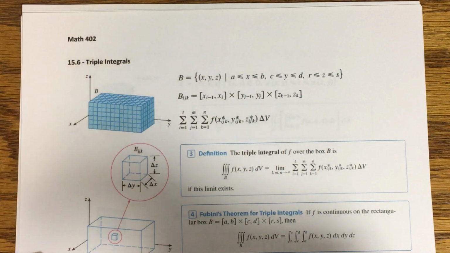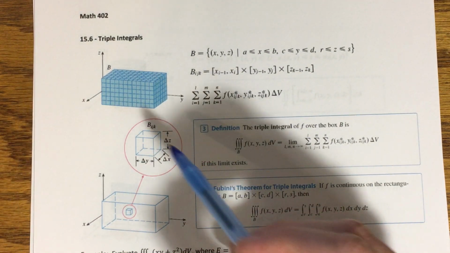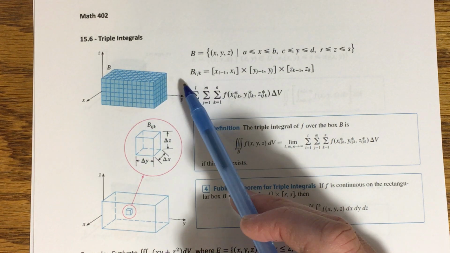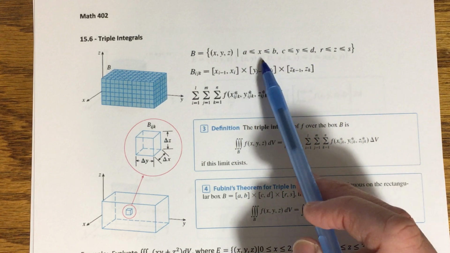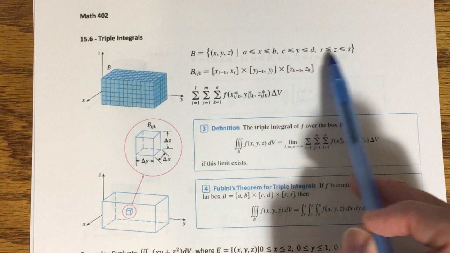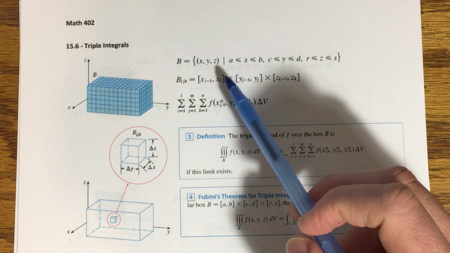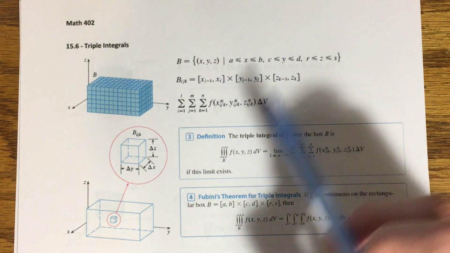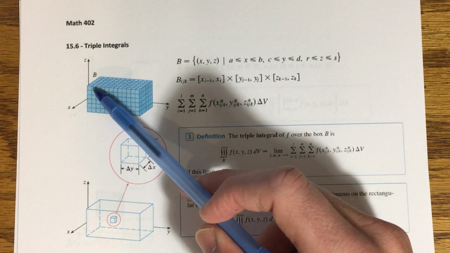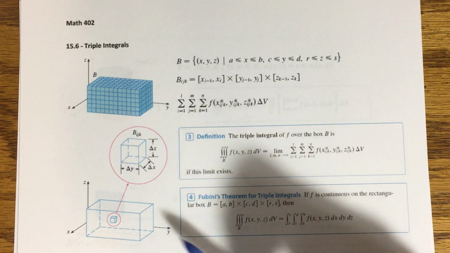So what we want to be doing is taking our solid region, our solid box that's given by these three intervals on our x, y, and z axes, and breaking each of these intervals up into several sub-intervals, the same way that we do with single variable integrals, with double integrals. Only this time, breaking all three of these intervals into sub-intervals partitions this rectangular box into a bunch of little sub-boxes, which we're going to denote B_ijk.